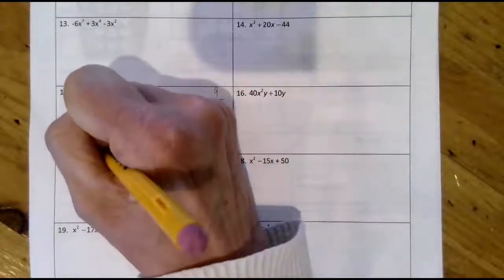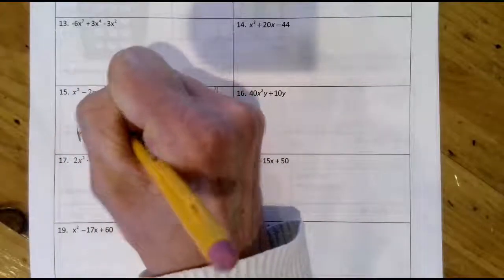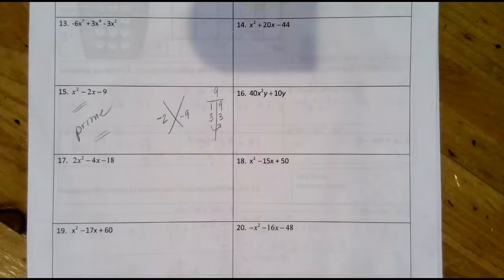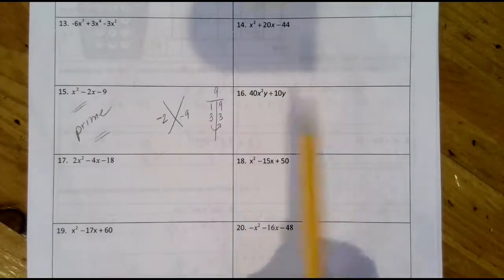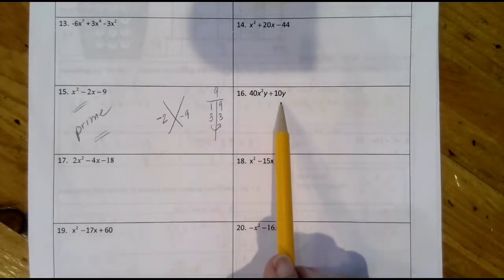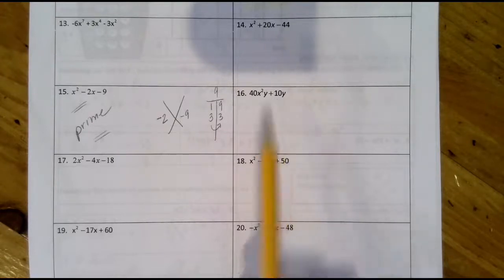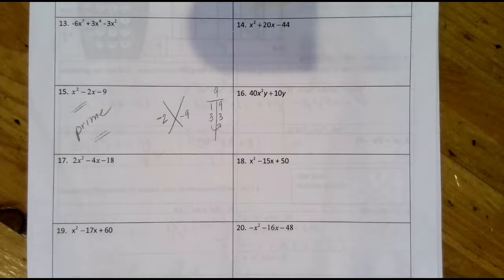Because it's possible that some of these don't work out. So if you are unable to work it out and factor it, we call it prime. Something else to think about, don't forget your GCF. Maybe that'll be important for this one.